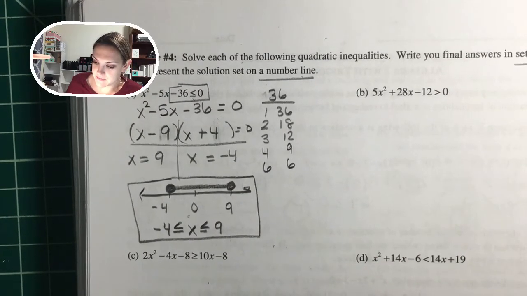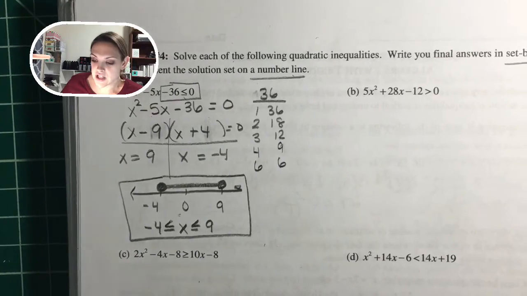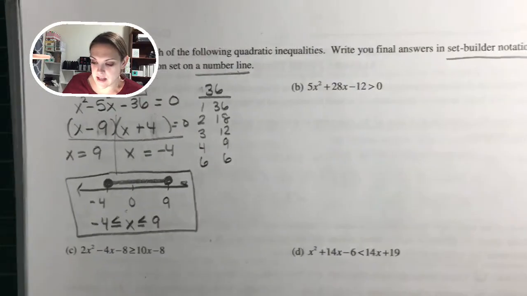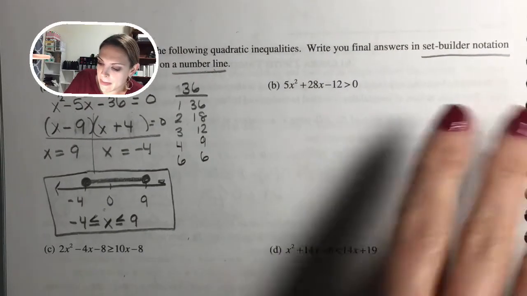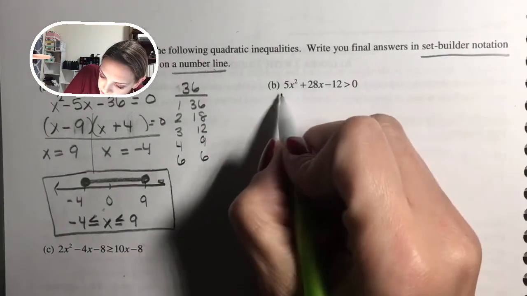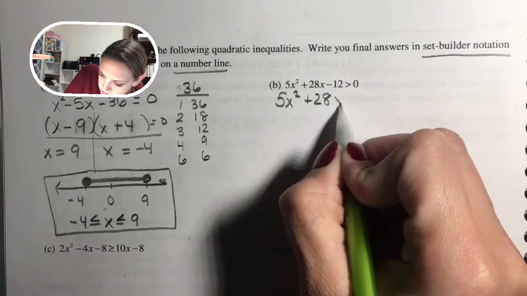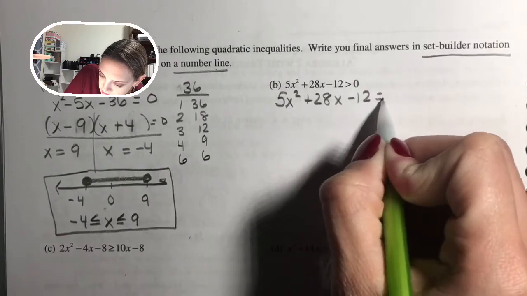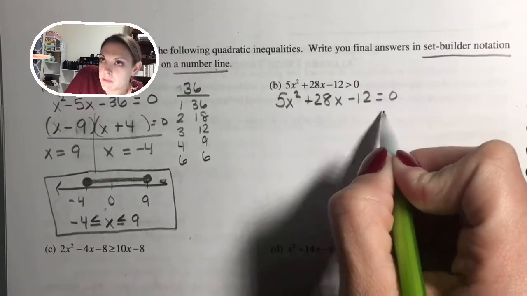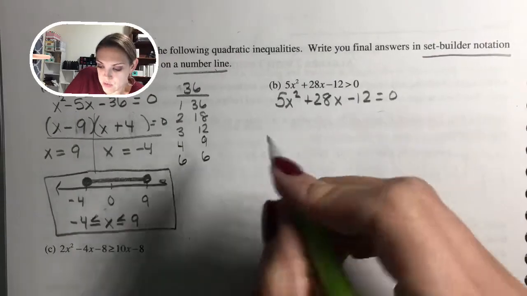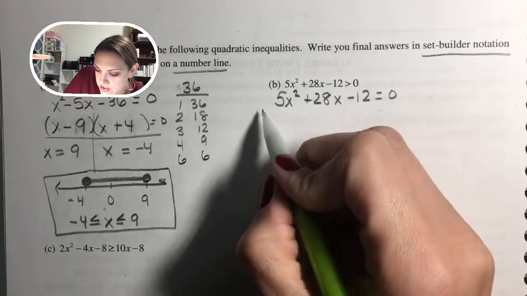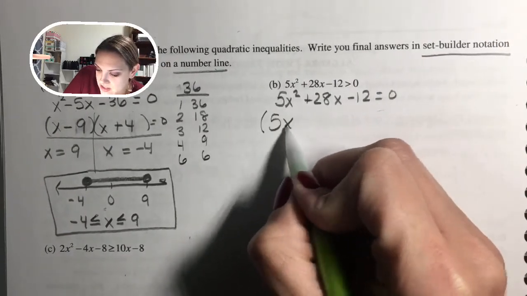Okay? All right, we'll just keep practicing, but this is the exact same steps we're going to follow for all of these. So we're going to temporarily change it to an equal sign. We are going to factor by looking for first GCF, which we don't have, and then we notice it's a trinomial, so we're going to have our guess and check.